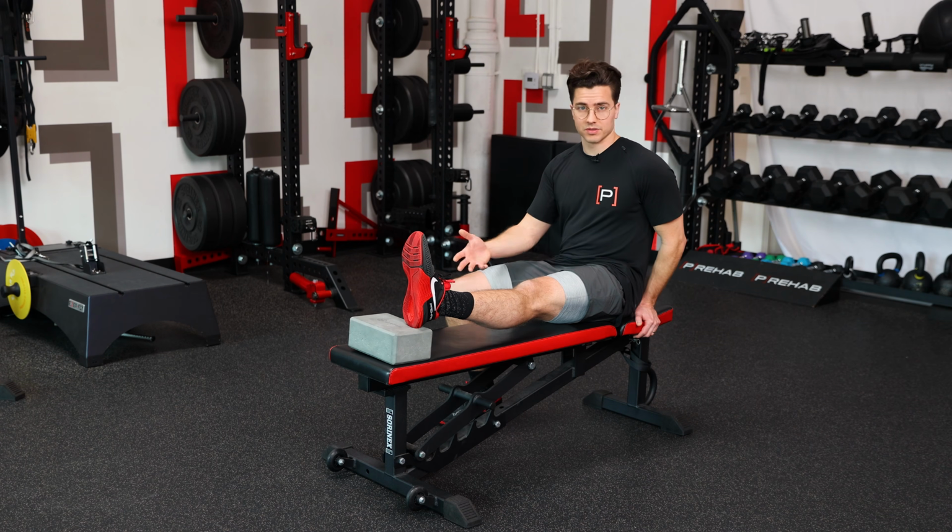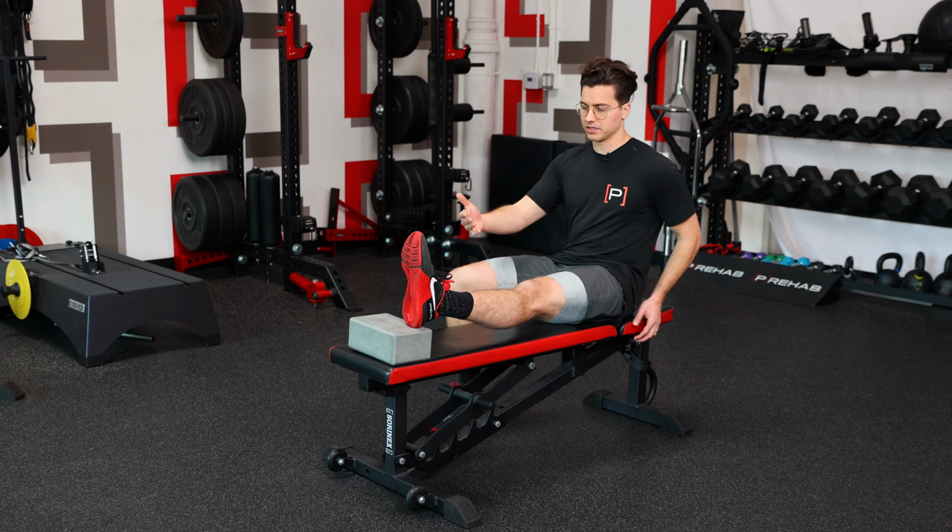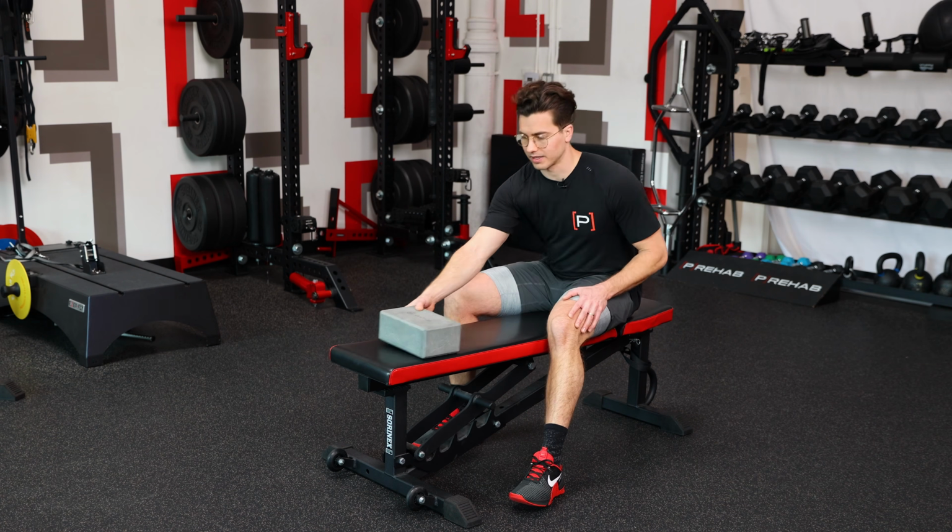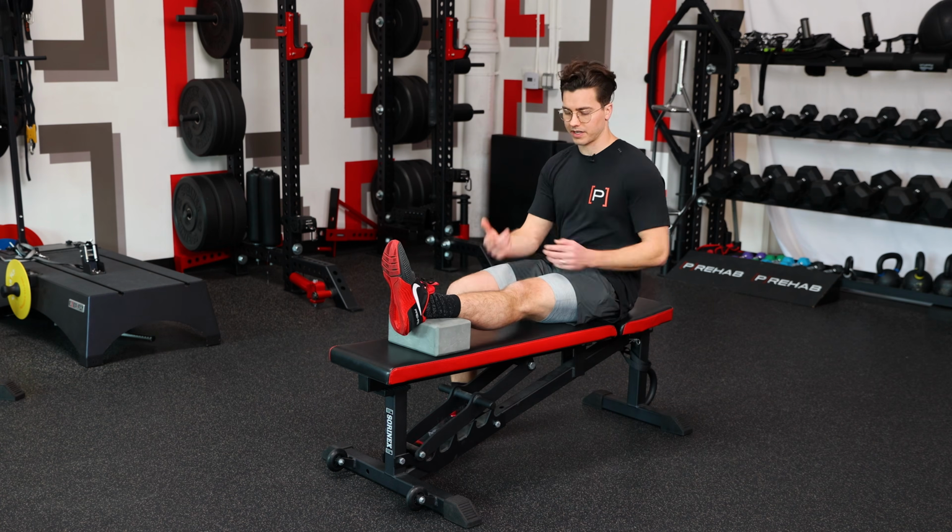Let's say the stretch is far too intense and you're tapping out before the 10 minutes. Just go ahead and take that object and just slide it back. Maybe it's at the lower part of your calf now.